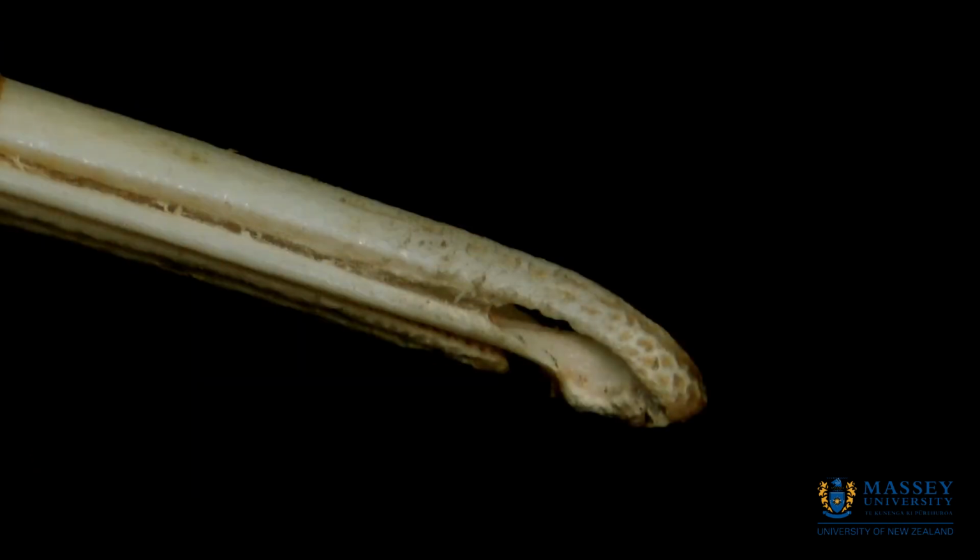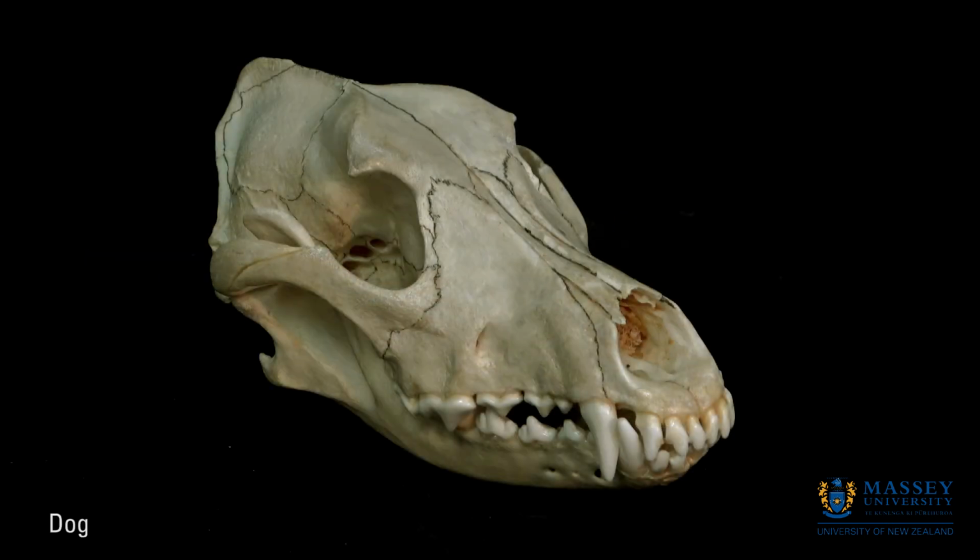quadrate. A unique feature of the bill of the kiwi is the positioning of the nostrils. The nostrils on most birds are towards the top of the beak. In the kiwi, they are right down by the tip of the beak, enabling the bird to smell while it is probing in the ground.